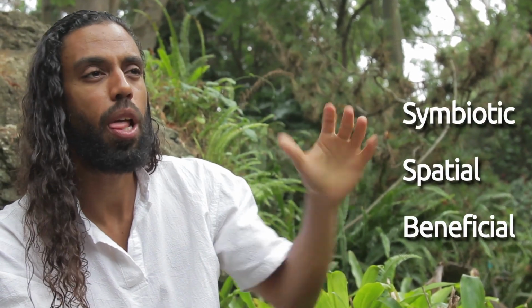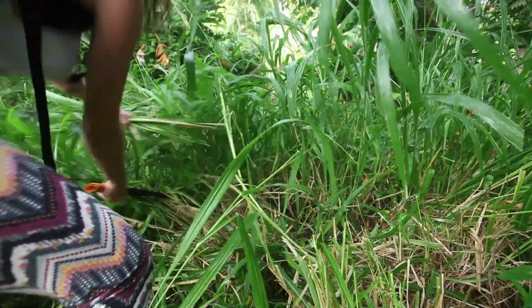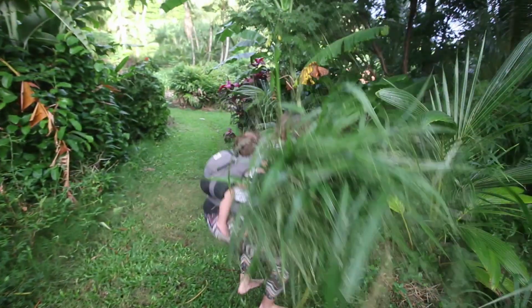Another relationship is a beneficial relationship. So we have these three: symbiotic, spatial, and beneficial. And when you think of beneficial, think of like companion planting. So you have plants that are benefiting one another based on, it could be a spatial relationship, maybe you're just suppressing weed growth. It could be a nutrient relationship, maybe you're chopping and dropping, cutting plants back and feeding it to plants next to it.